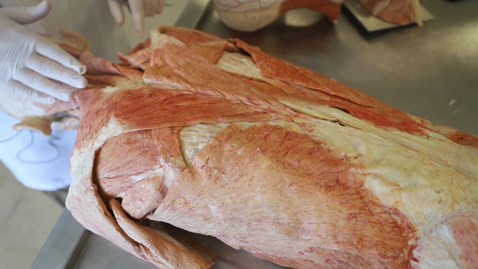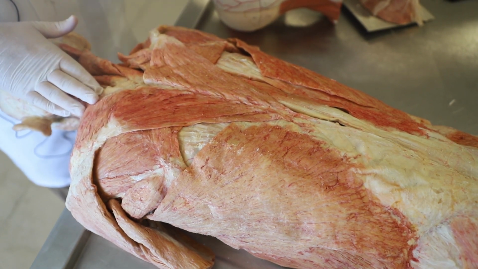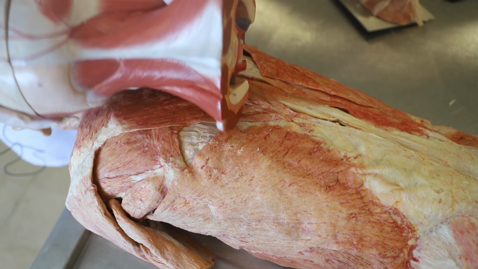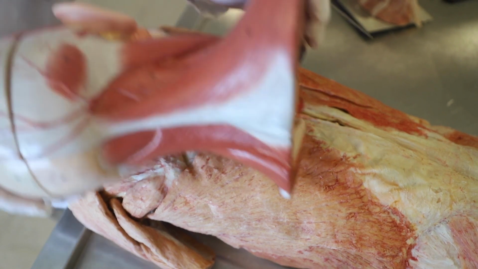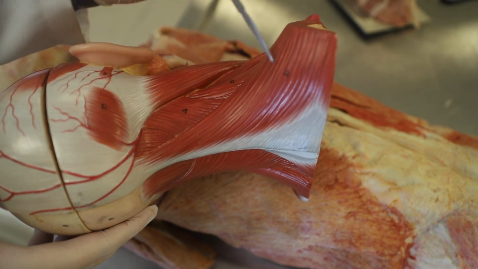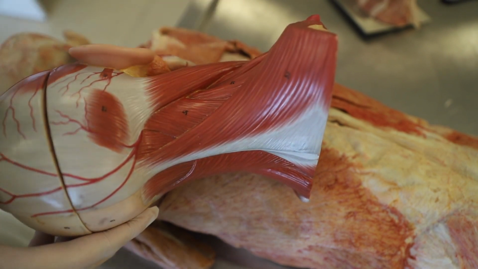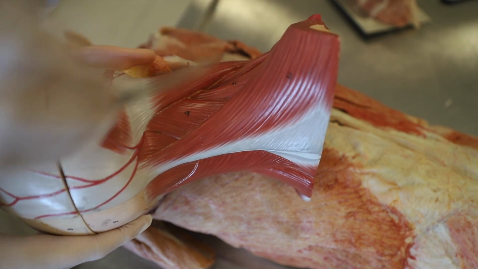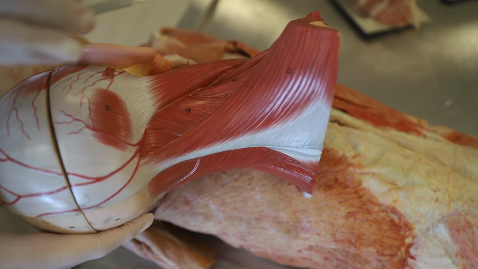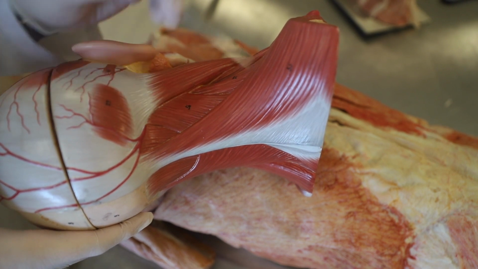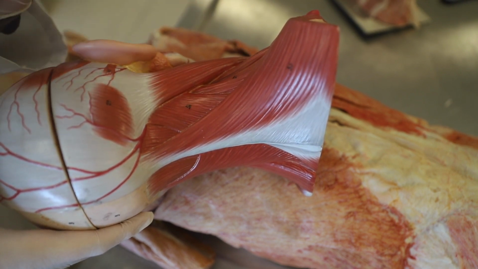The first one is the descending part, or the upper portion, and you can see in this plastic model, this is the descending part of trapezius. And why is it descending? Because the fibers run downward toward the insertion in the clavicle and in the spine of the scapula, and the cranium process also.